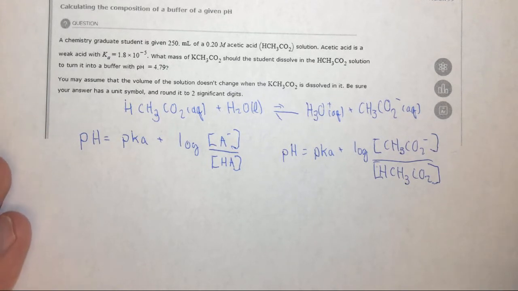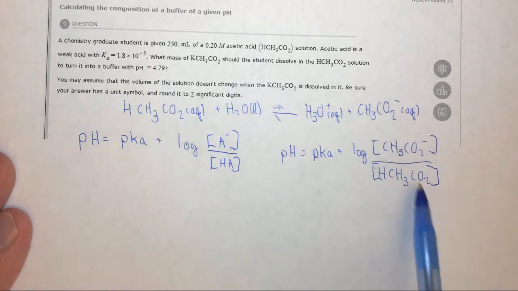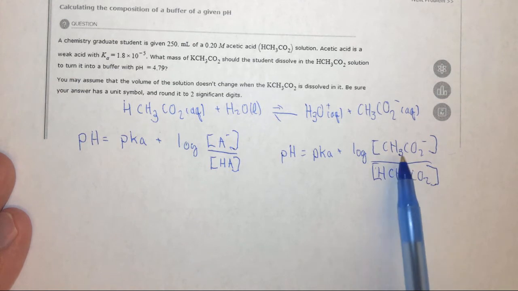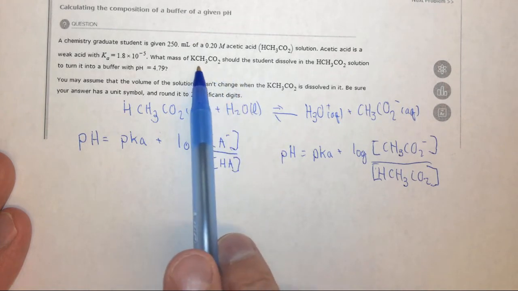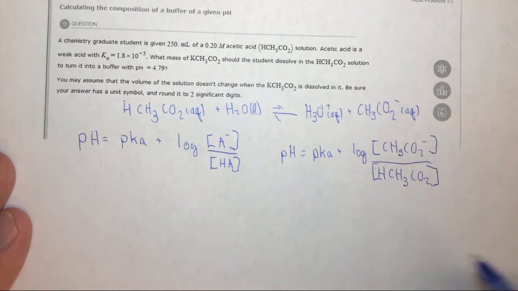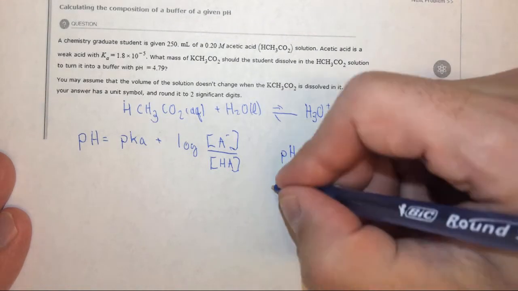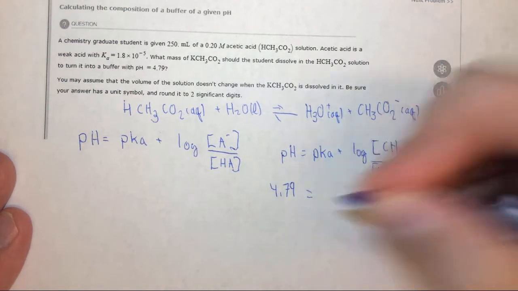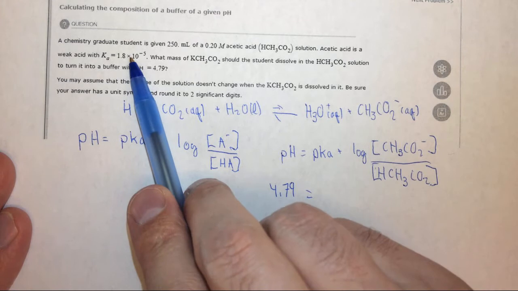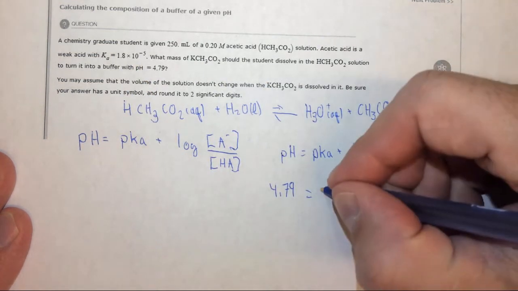So, how do we do this? Well, we're given the pH of our target, and the goal is to find the concentration of the acetate ion. With the concentration, the volume, and the molar mass, we can find the grams, because it ultimately asks us for what mass should be added. So what we're going to do is plug in the pH, which is 4.79. We're going to plug in the pKa by taking the negative log of the Ka, as we've done in several other videos.